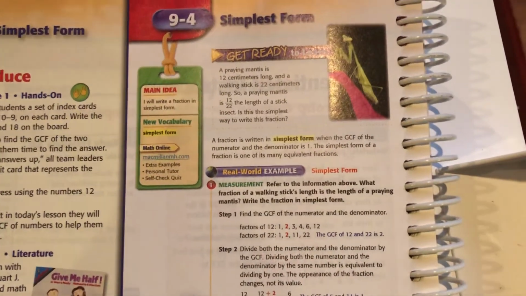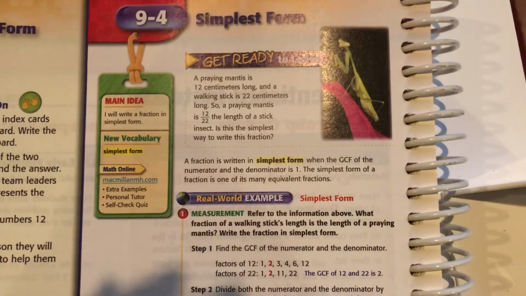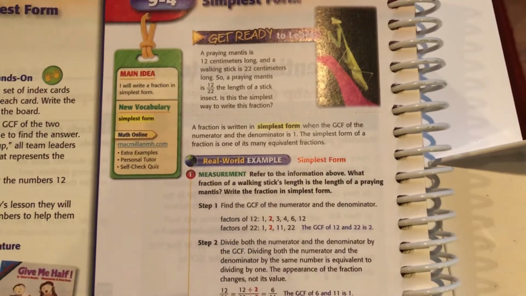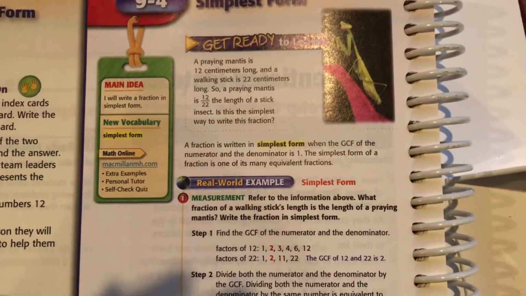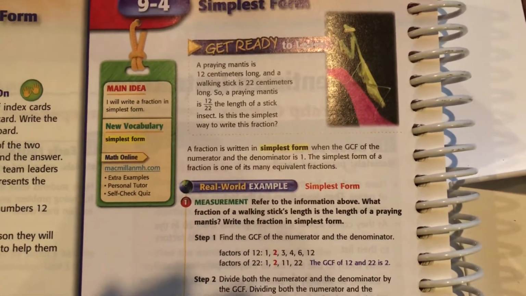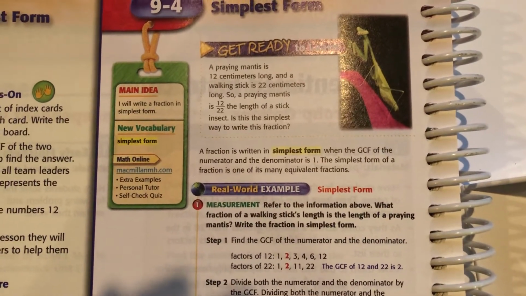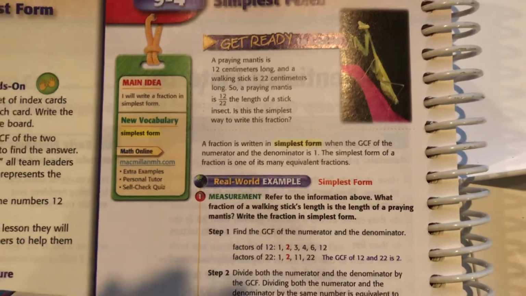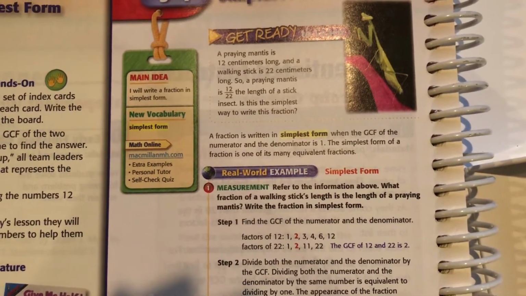So today we're working on simplest forms. Your page looks like this, and the simplest form is going to be when the greatest common factor, or the GCF, of the numerator and the denominator is 1. So the simplest form of a fraction is one of its equivalent fractions. So I'm going to show you what that looks like here.